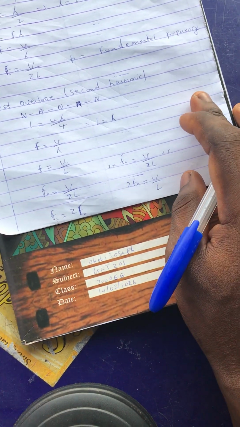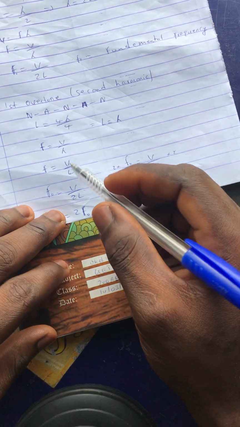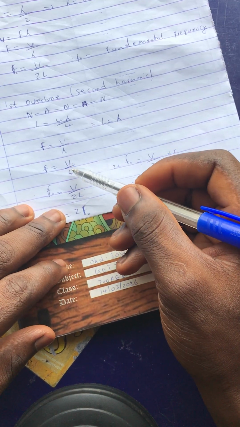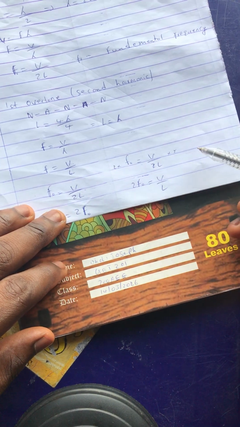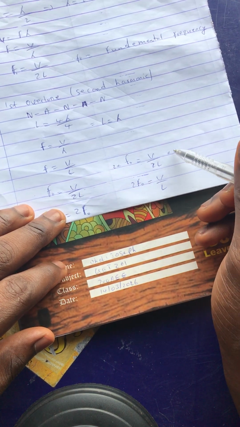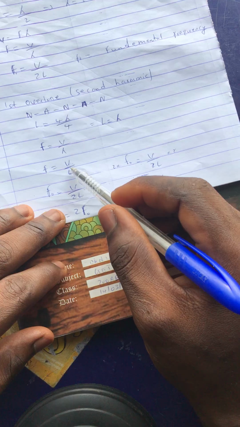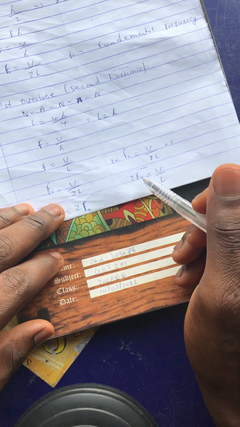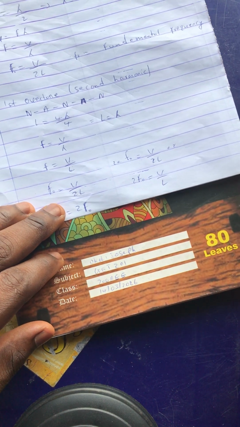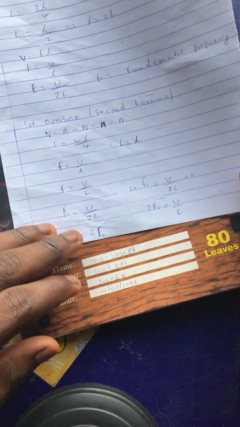So that's actually how we got our first overtone. Just remember, you just compare this one with this one. We have V all over lambda and V all over length. So I just compare this one. This is how I did it here. Multiply both sides by 2, so you cancel 2 here, and you're left with V all over L and 2 F naught. And you know that V all over L is equal to F. So therefore your first overtone is equal to 2 times your fundamental frequency.